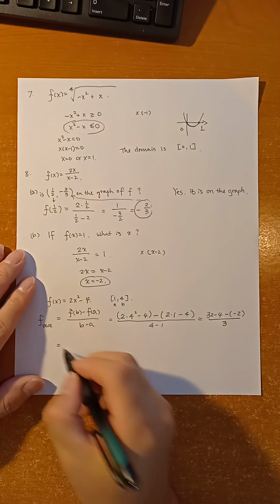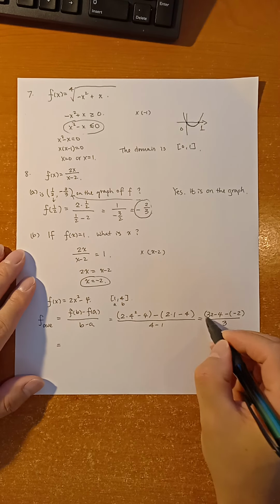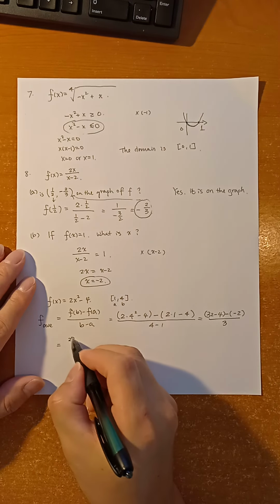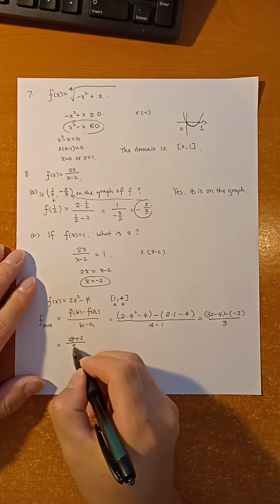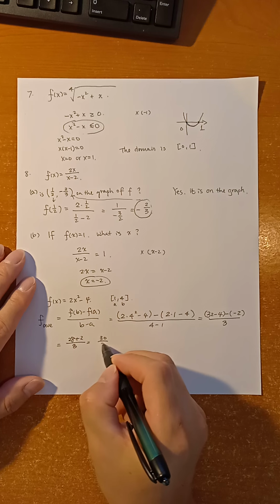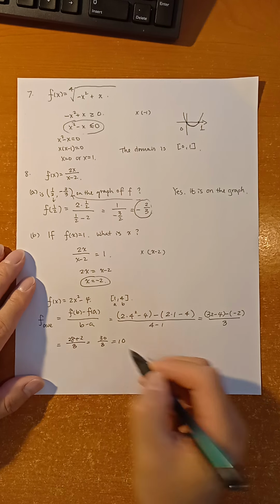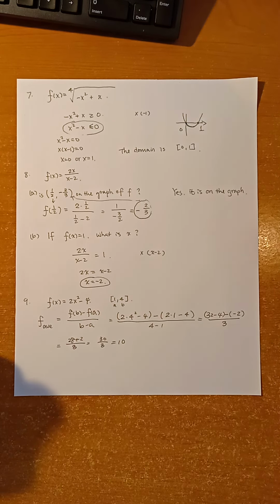Over 3. 32 minus 4 is 28. 28 minus negative 2 is plus 2. So it's 30 over 3, which is equal to 10. So the average rate of change is 10.